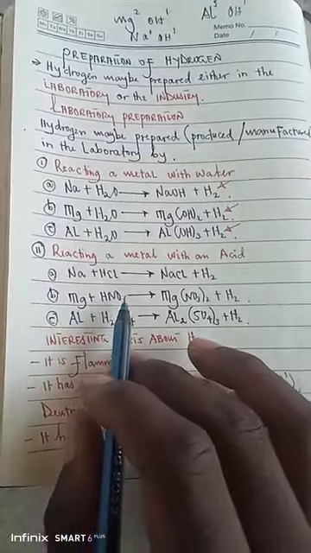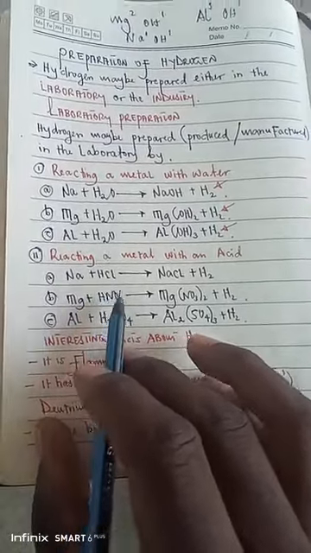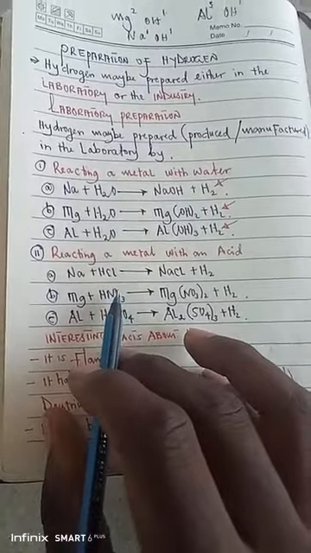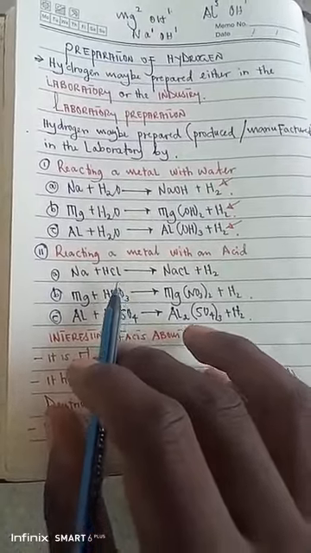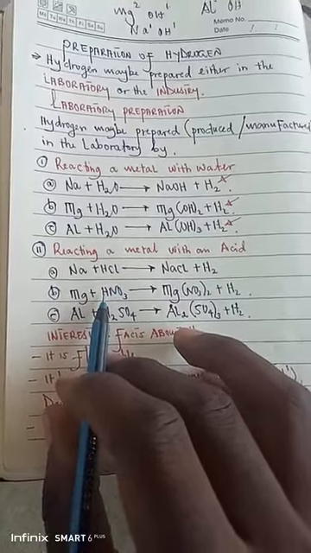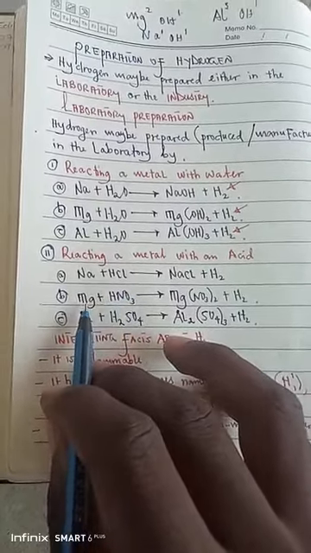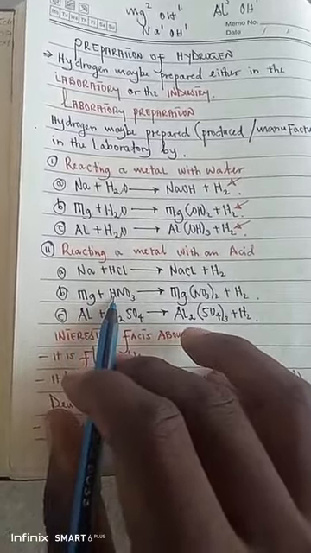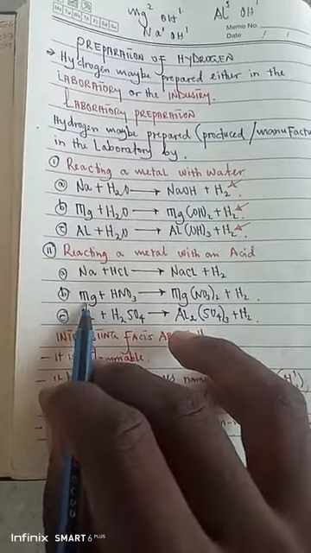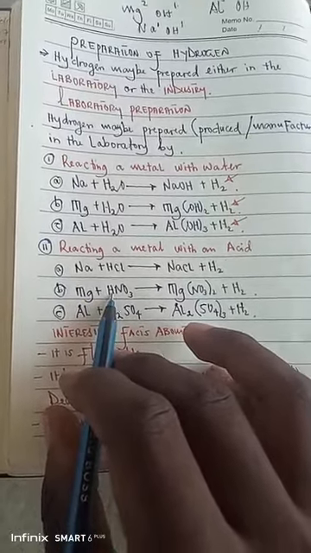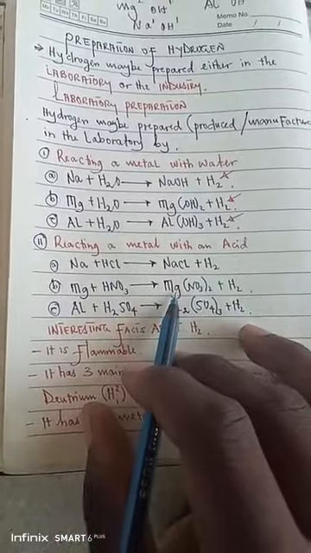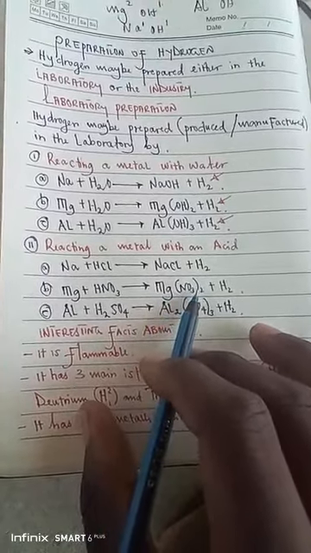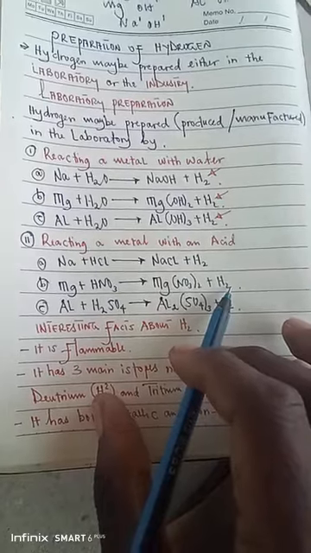Magnesium is going to react with nitric acid. So HNO3 is nitric acid. And nitric acid here, the hydrogen that it has is going to be displaced by the magnesium, because the magnesium is more reactive than hydrogen. So when magnesium displaces hydrogen from its position, what we're going to have is magnesium nitrate plus the hydrogen gas.